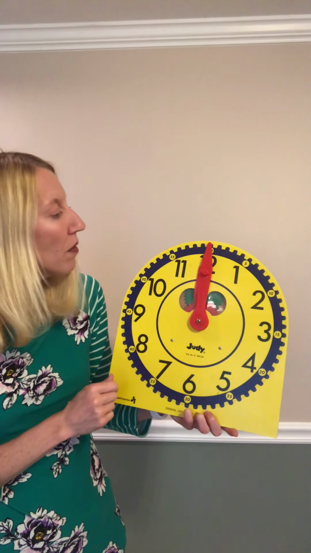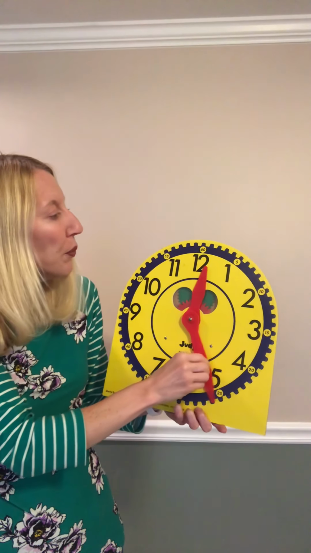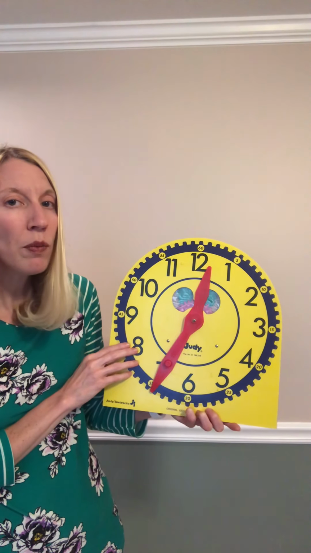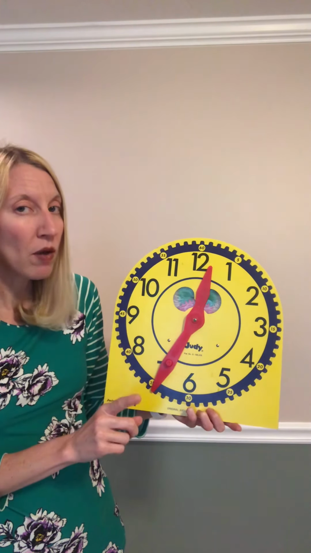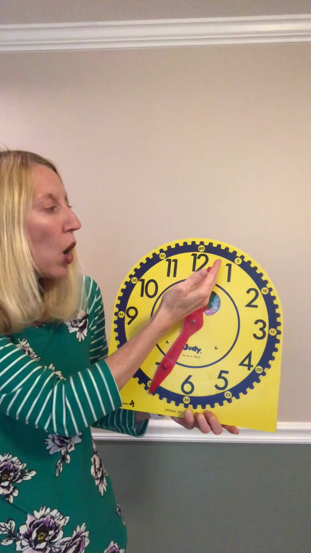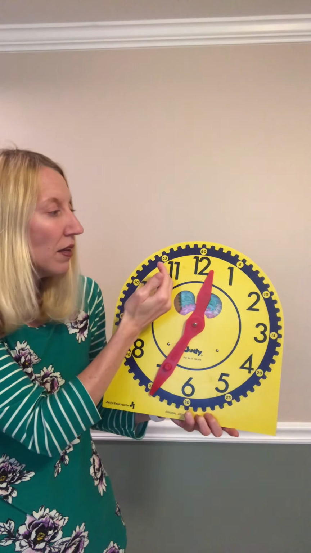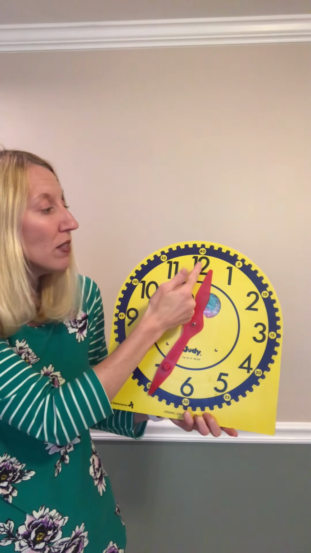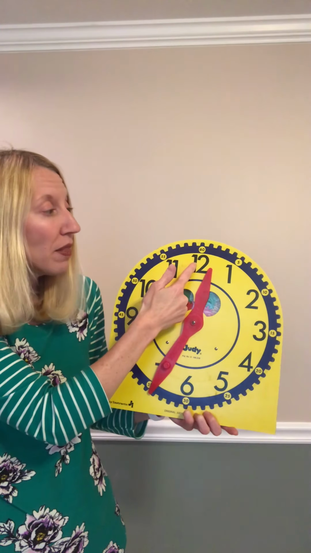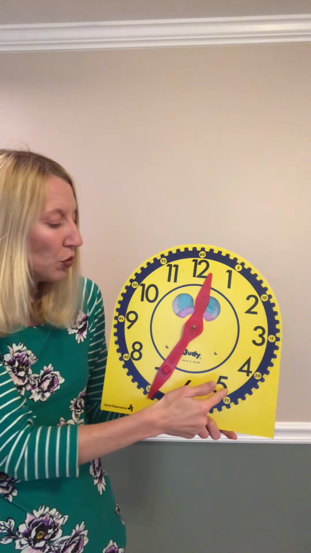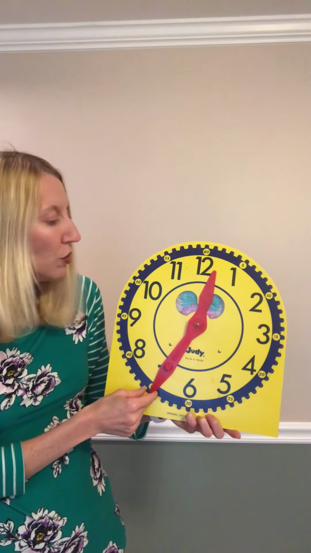So let's take a few more examples here. Sometimes the 12s can be a little tricky, but let's take a look at this one. If we were to tell time with this, we always look at the small hand first, the little hand. So the small hand is in between the 12 and the 1. You always go back to the one before it. So it's not to the 1 yet, it's just past the 12, so this would be 12. That's the hour, and then we're going to count by fives to the minute. 5, 10, 15, 20, 25, 30, 35. This would be 12:35.